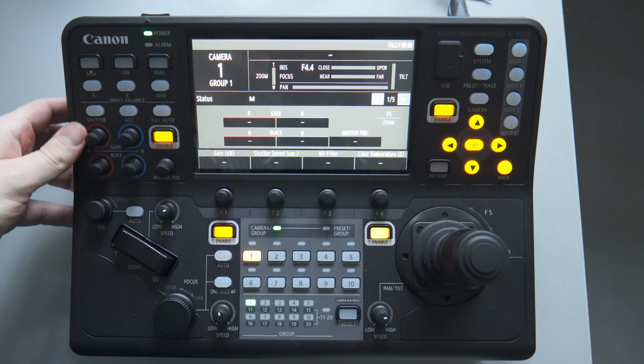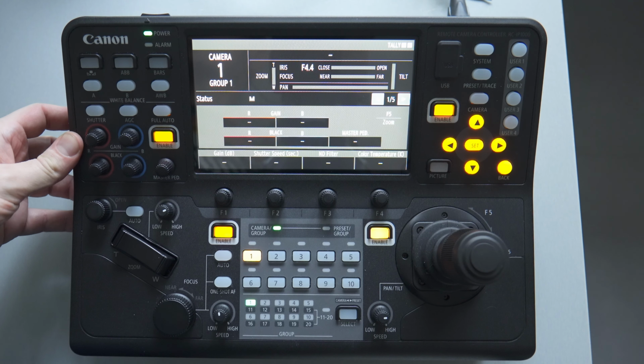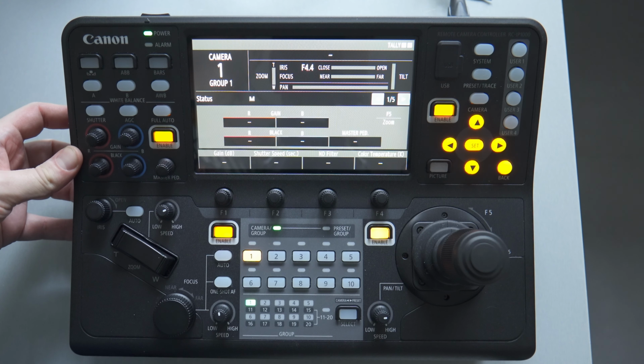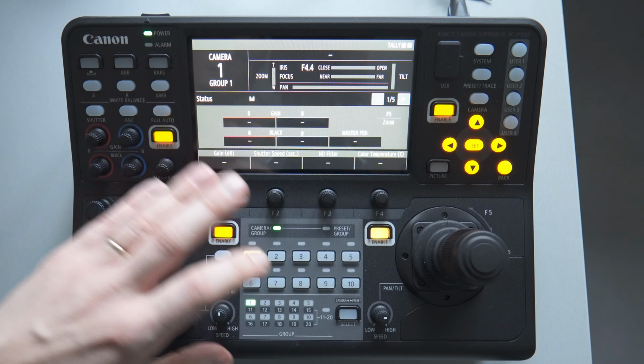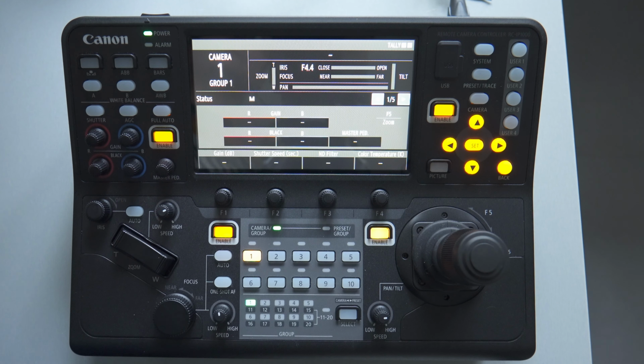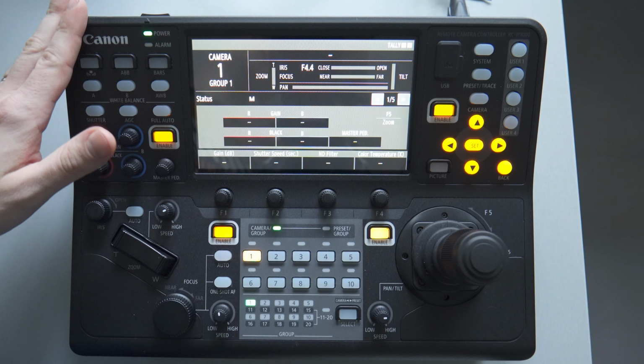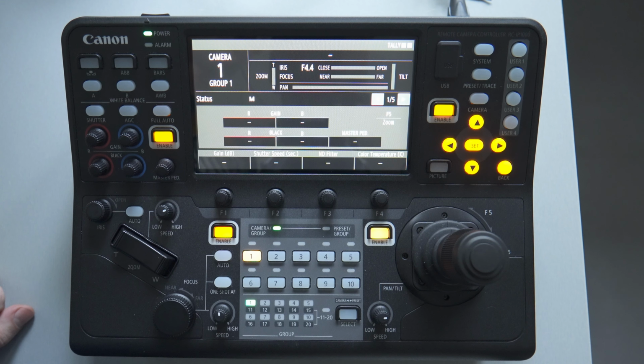In the description of this video, I'll put a link with a timestamp to a video from Canon, like an official video, with an overview of the buttons and the initial setup of a brand new camera through this controller. So you will have a complete picture of how to operate this controller. Good luck!